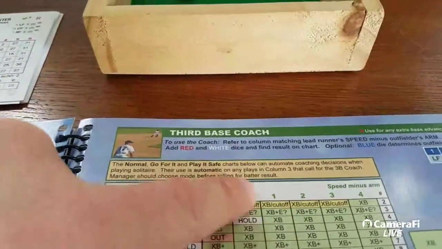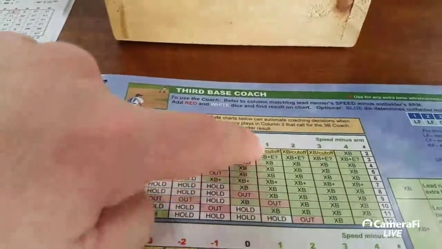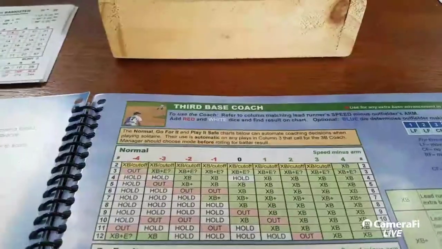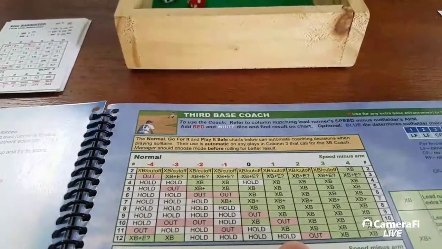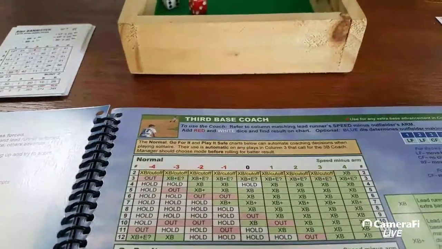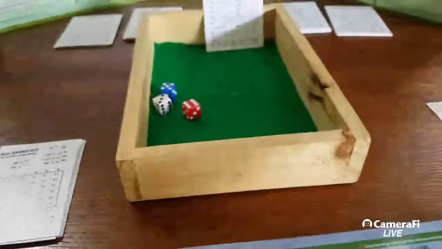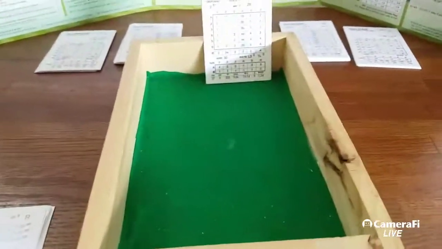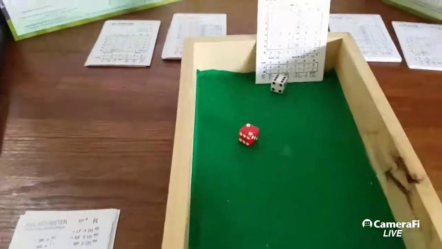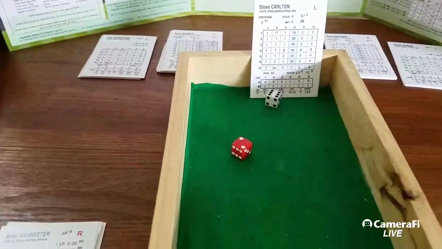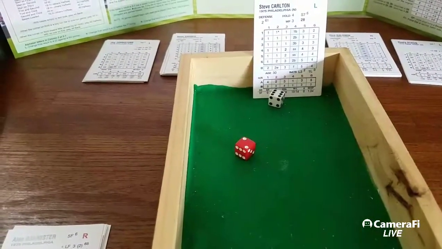Since we're at +1, we're going to be in this column right here in the green. We're going to try the extra base. If we roll a 12, he has to hold. If we roll a 10, he'll be out. Anything else, he'll be safe. So we're going to roll 2 d6s and see what we get. And we get an 8, so he made it. So Del Unser took the extra base. He comes in to score.